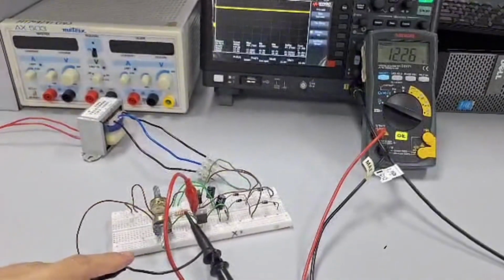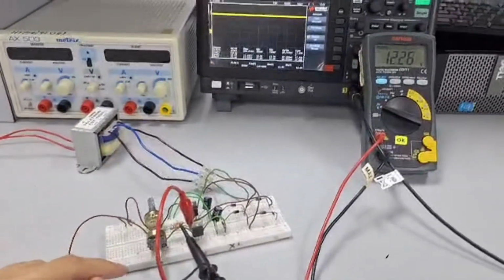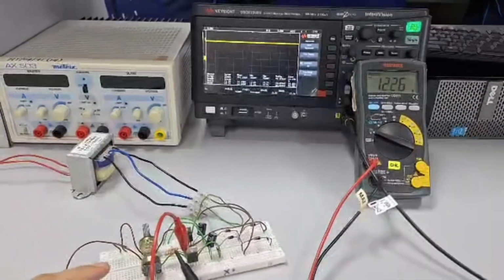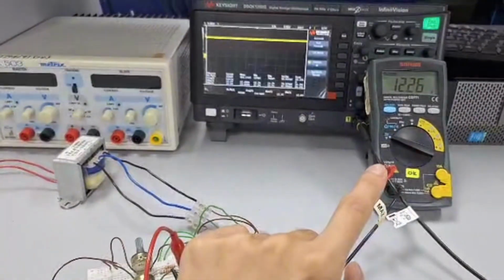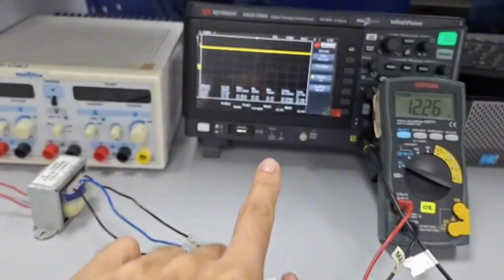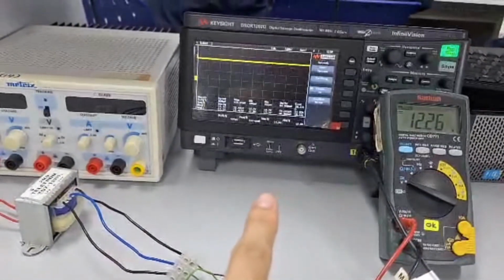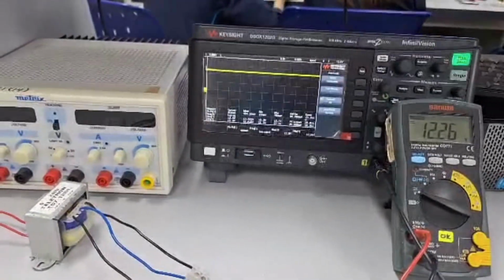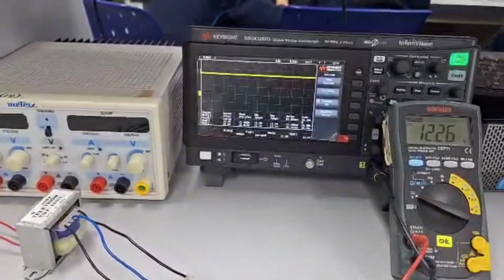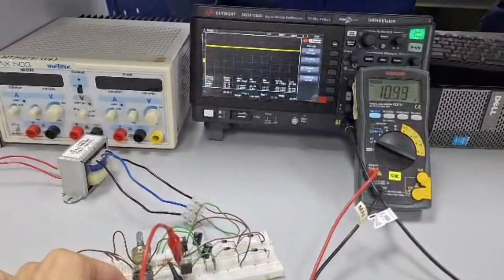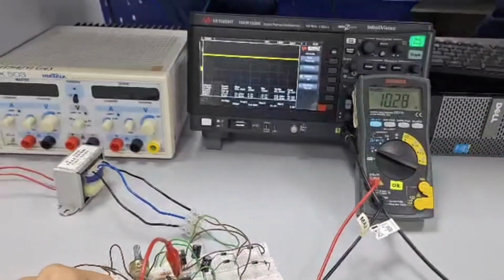positive adjustable voltage regulator. So as you can see, right now the potentiometer is set to the maximum value, so it will show a steady 12.26 volts on the multimeter, and also as you can see on the oscilloscope, it will also show a steady 12 volts. So as we lower the resistance in the potentiometer, we can see the value will drop.